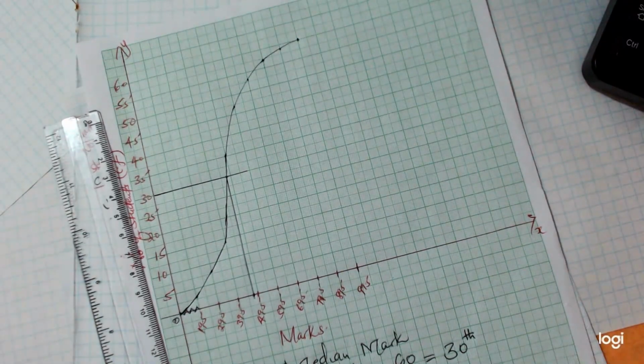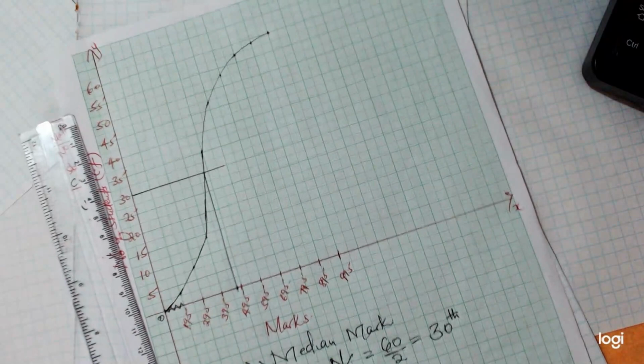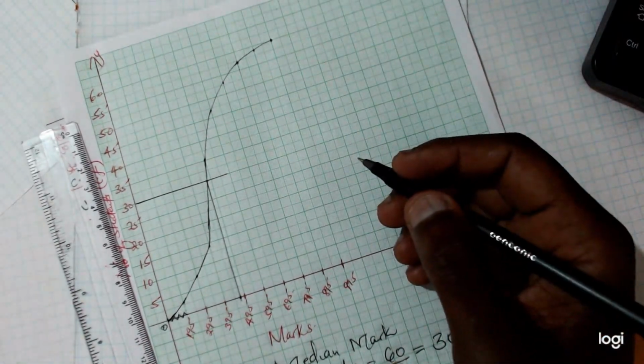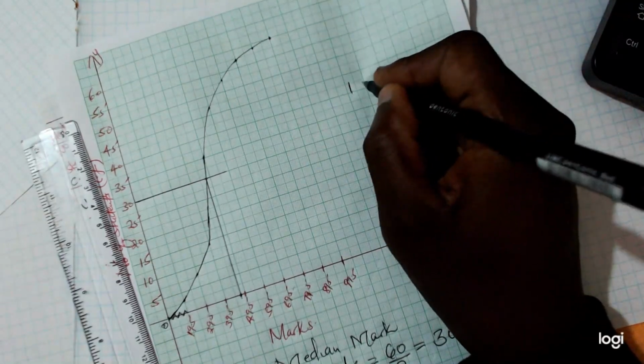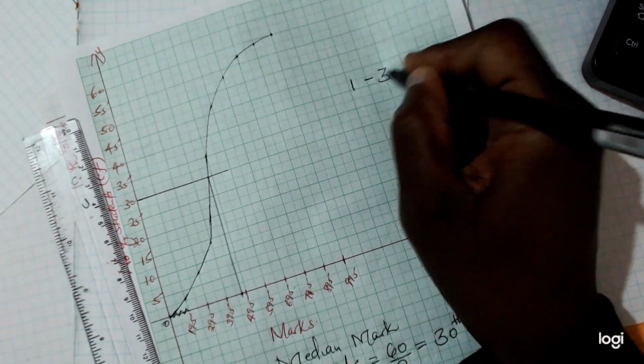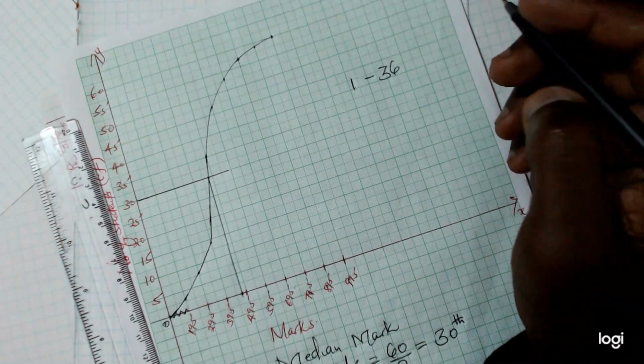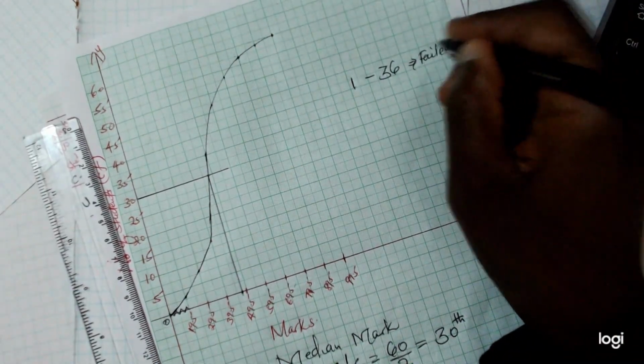So that means for the students who passed, because 36 students are the ones who failed, from the first student to the 36th student, these are the ones who failed.